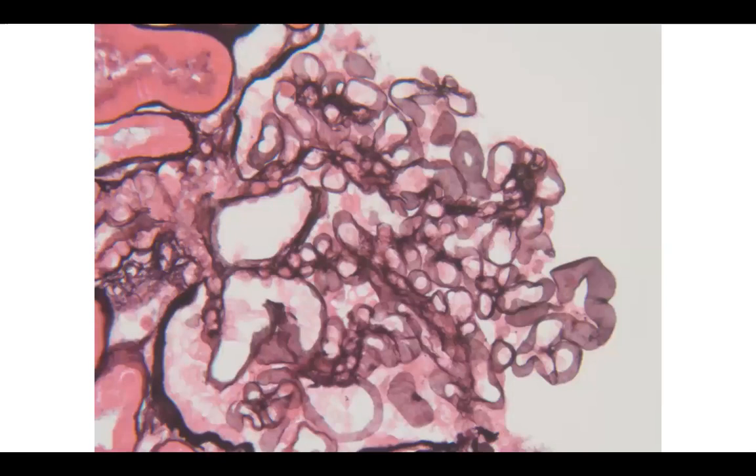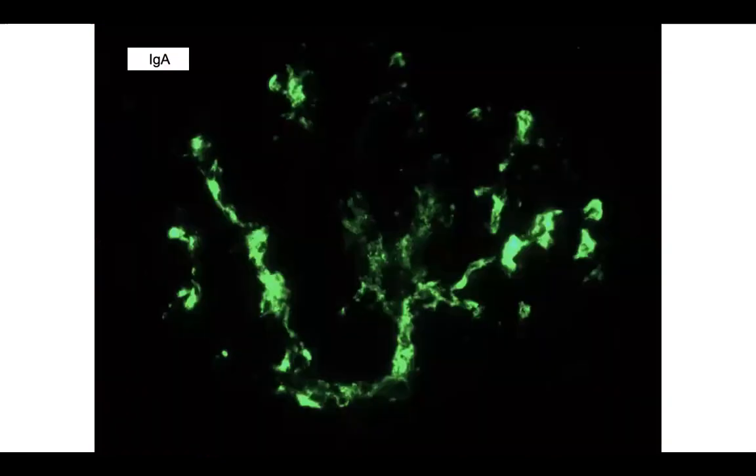I don't even know what the point of this slide was. We'll just skip it. All right, so then you have IgA dominant staining.